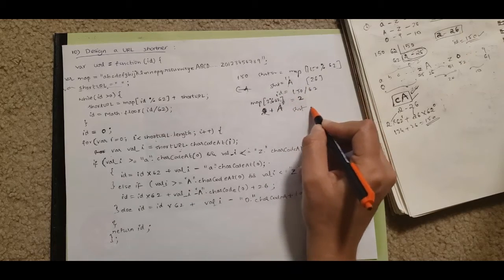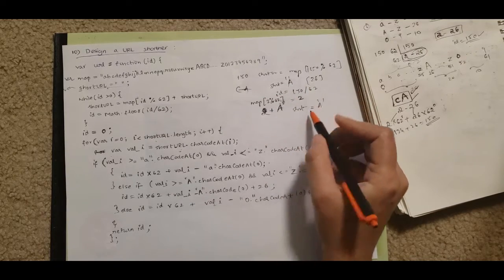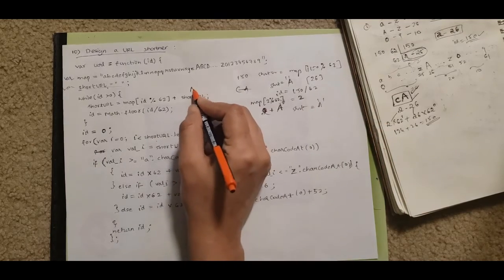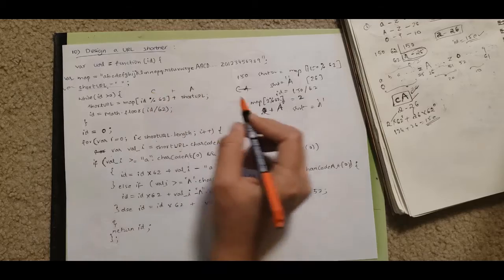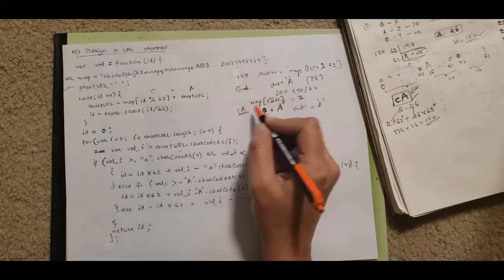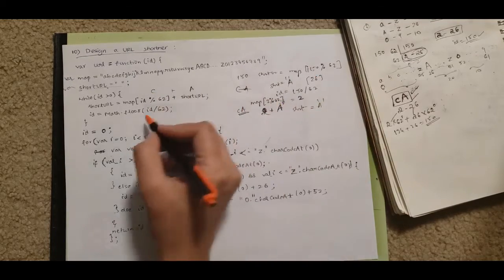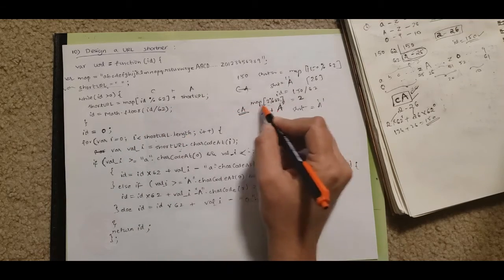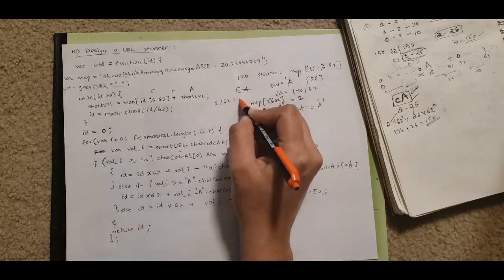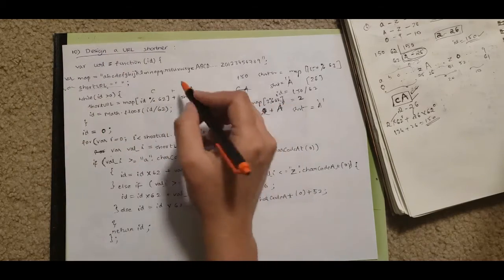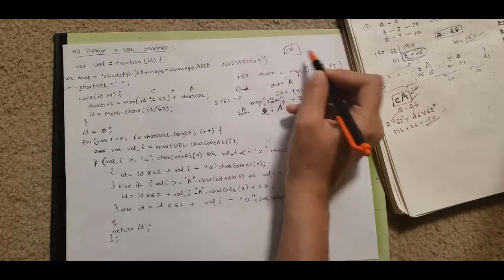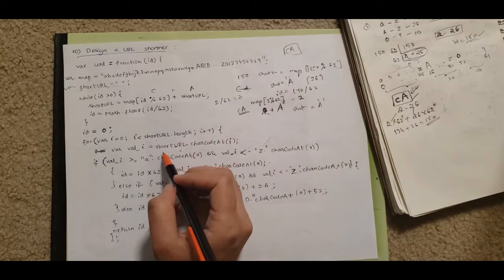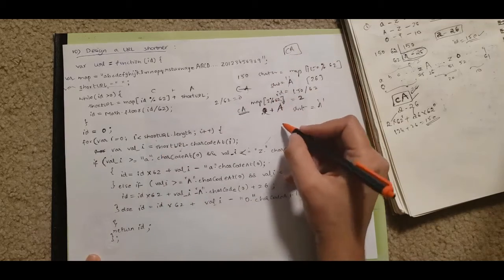Short URL was A in the beginning, now we got c plus A. So we got cA. For the next iteration, ID is now 2 by 62, that will be 0, and it comes out of the while loop. We got cA.